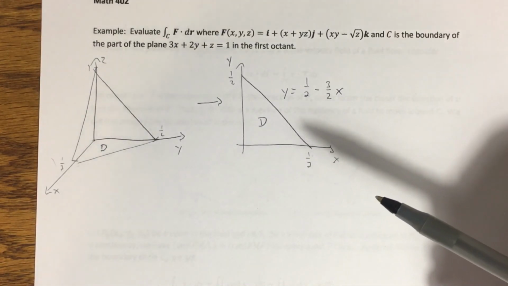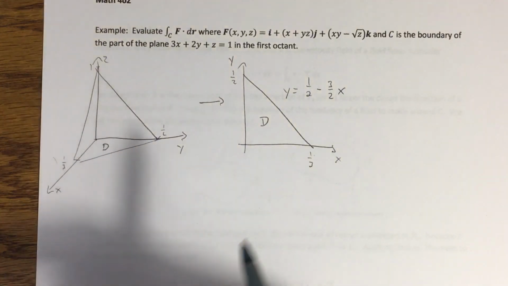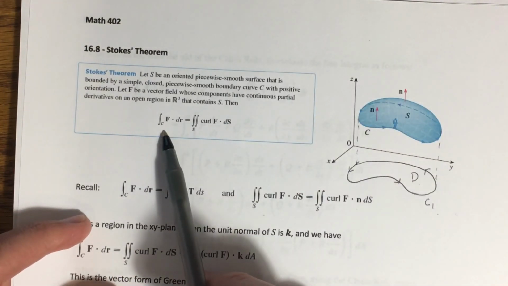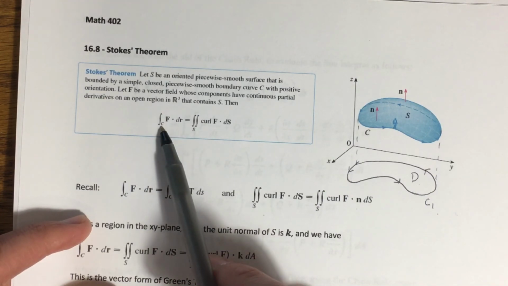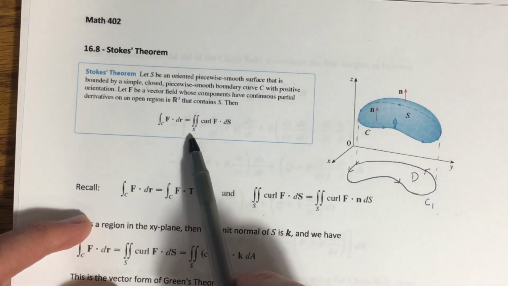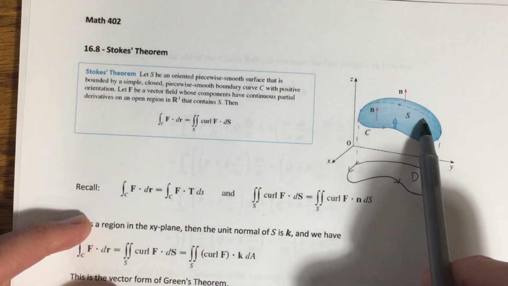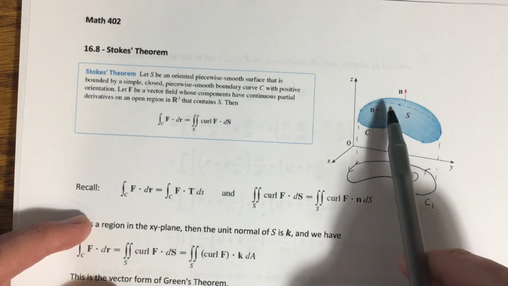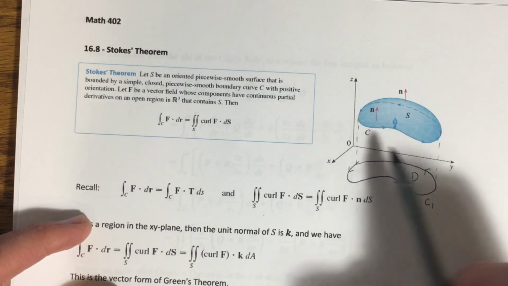Now here's something we haven't mentioned yet, but it's an extremely powerful consequence of Stokes' Theorem. If we go back here, this line integral is equal to this surface integral as long as C is the boundary of that surface. What that means is that this surface can be one of infinitely many different surfaces so long as it has the same boundary. Does that make sense?